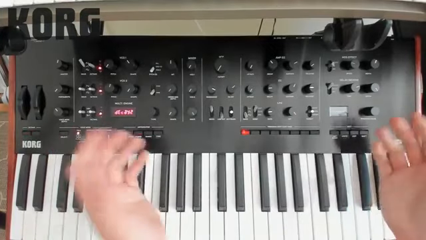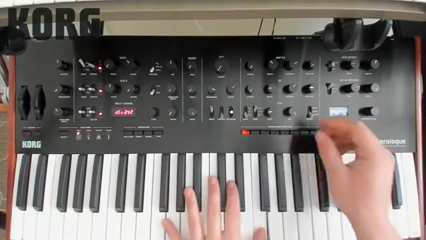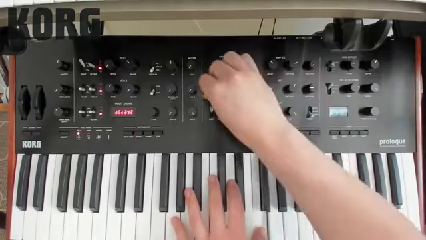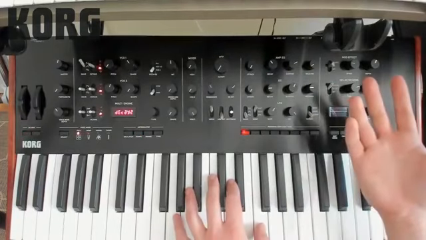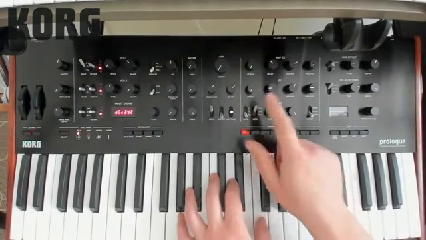And we can target things like the cutoff instead. We get a really cool result if we crank up the resonance and audio rate modulate.